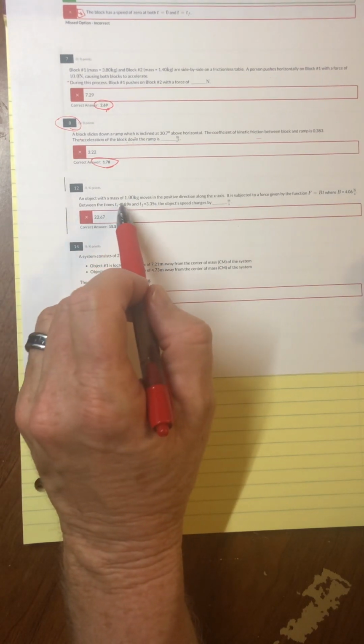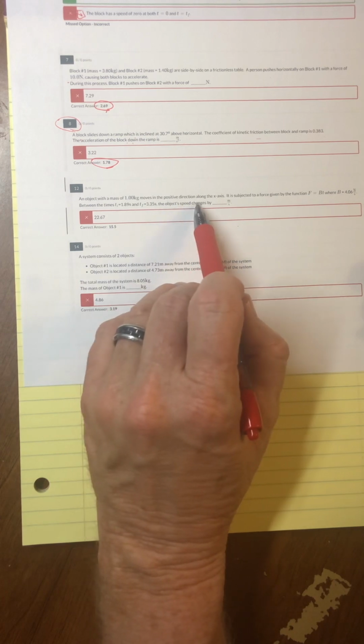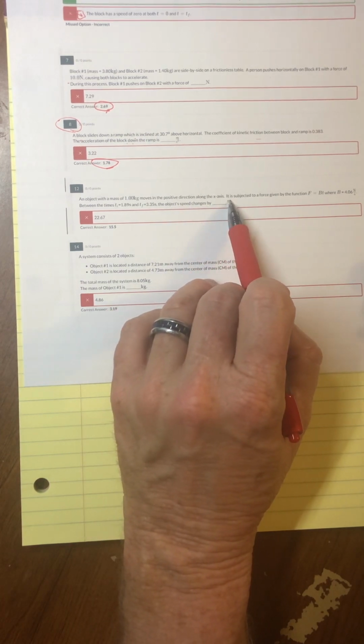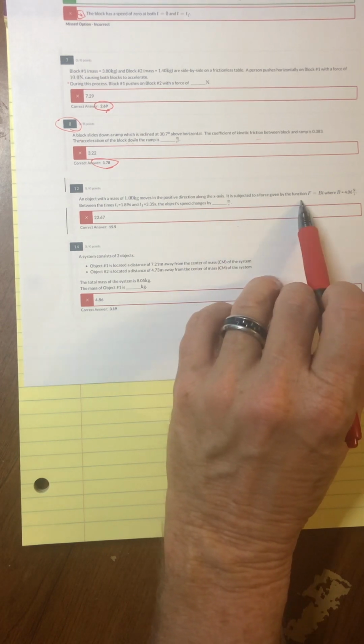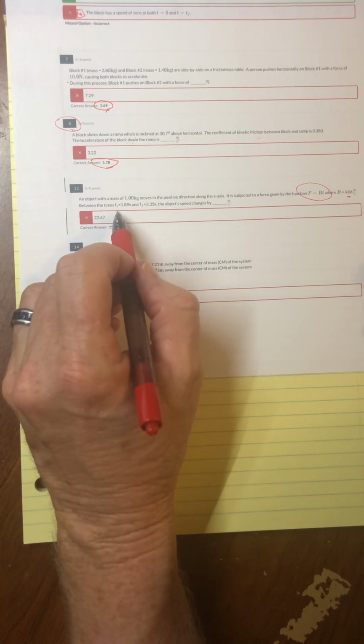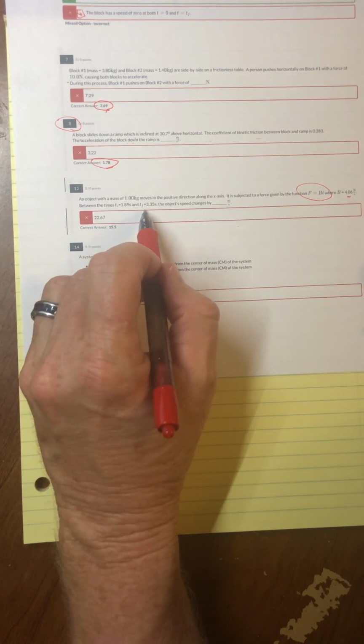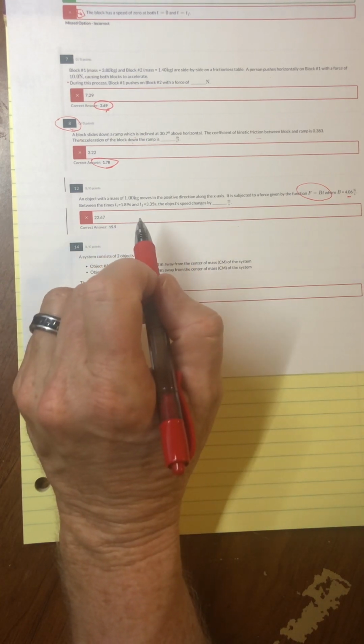It says an object of mass 1 kilogram moves in the positive direction along the x-axis. It is subject to a force given by this function, where b is some constant number. And between the times of 1.89 and 3.35, the object's change of speed is. Now this sounds like a work energy process one. We could do it with kinematics.